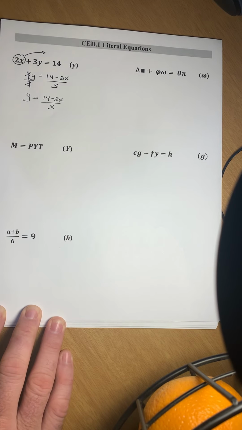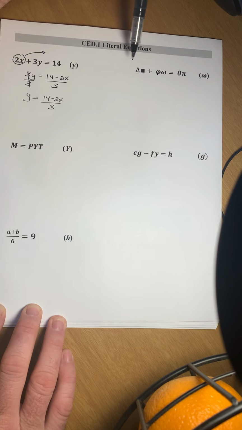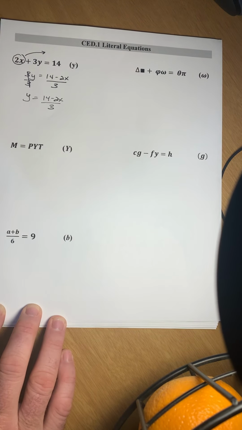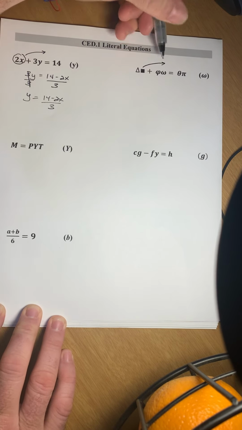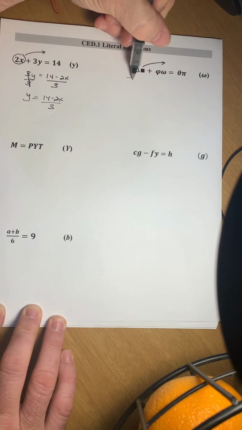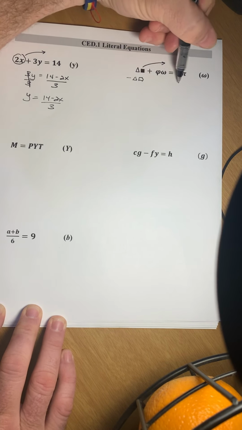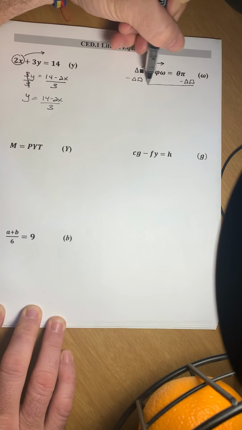Now, I made this one up weird. If you remember, I did the smiley face and frowny face way back. It doesn't matter. You still use the same rules. So if I'm solving for this weird looking W right here, the first thing I have to do is get rid of this triangle and square. The opposite of positive triangle square is negative triangle square. And so you just do the same thing to the opposite side. Sorry for my bad drawing.